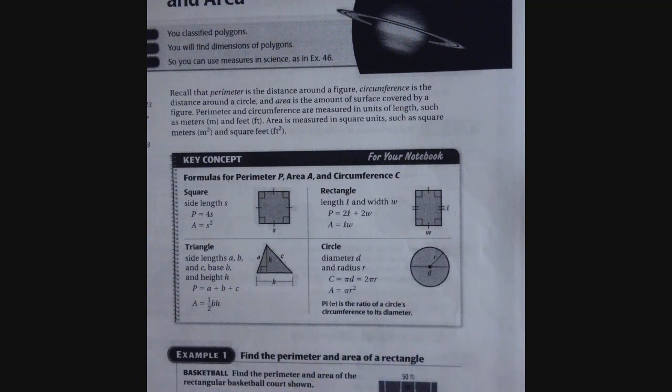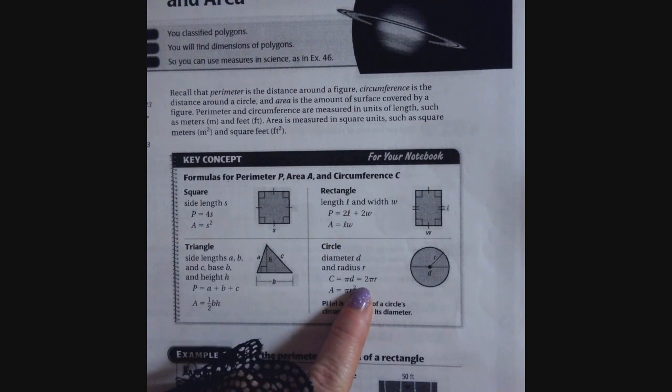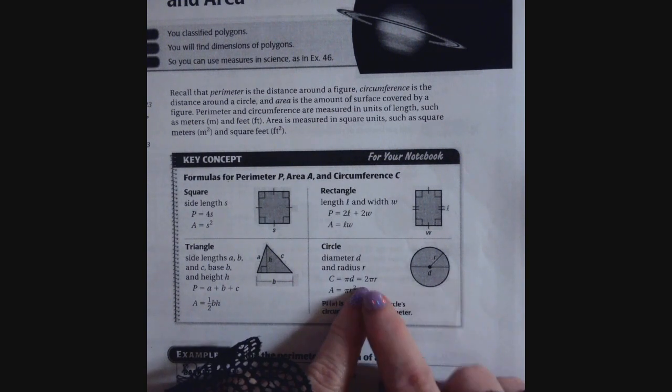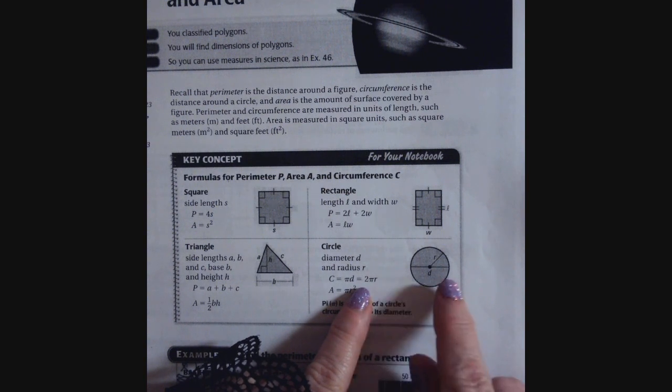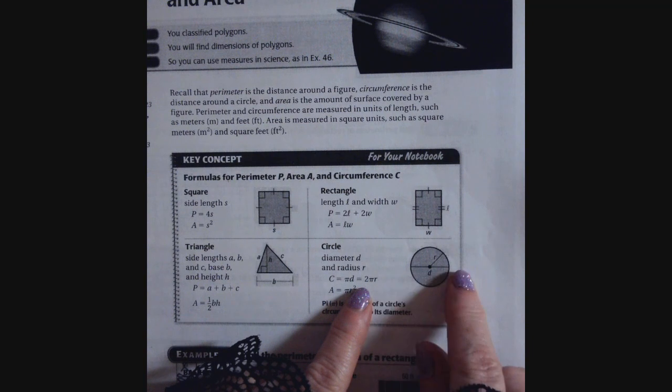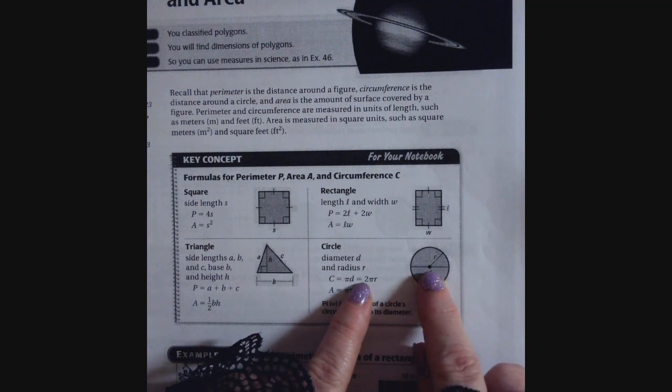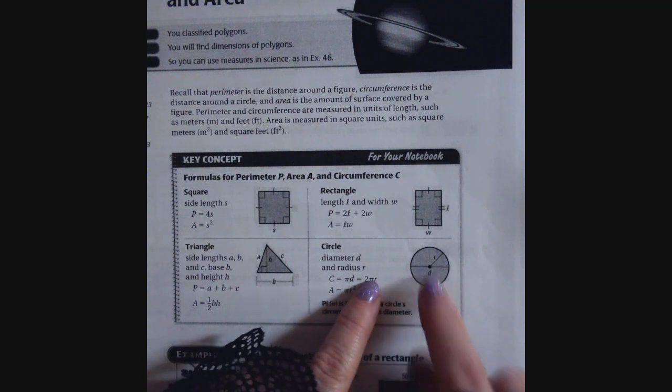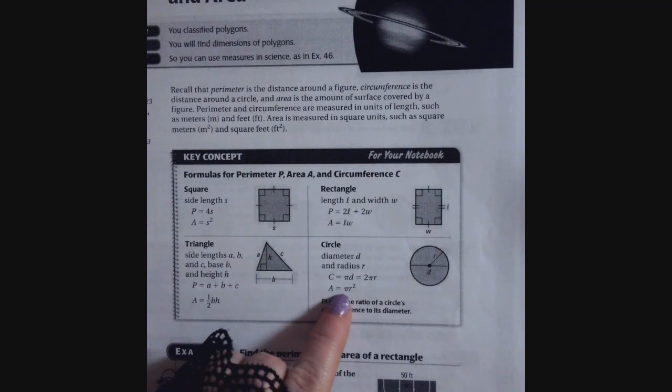So if the diameter is 10, 10 times pi would be the circumference. Or the other formula should make sense. Instead of pi times d, we have 2 pi r, because we know that two radii make up the diameter. So that's where you get the 2 times the radius times pi. And area equals pi r squared.